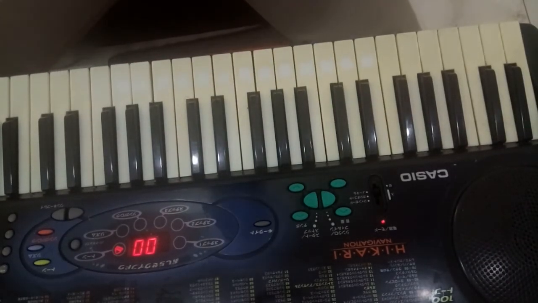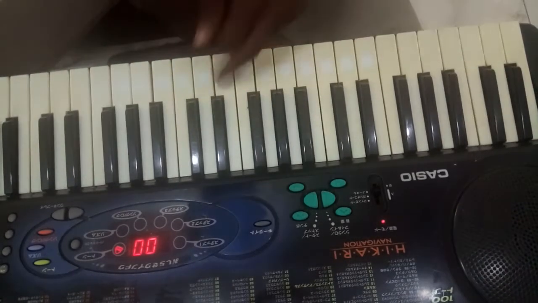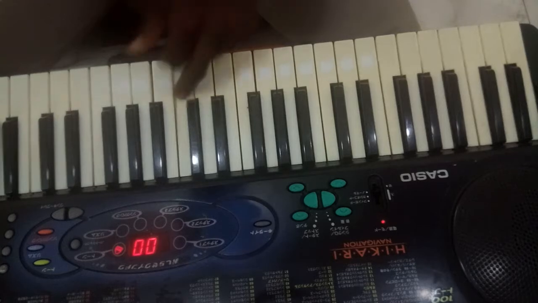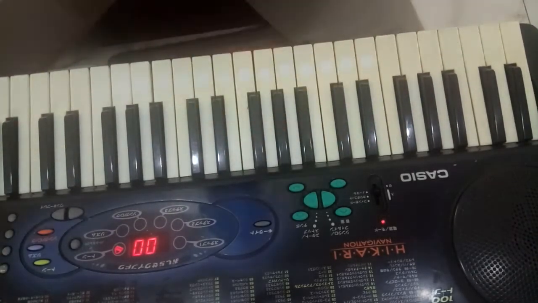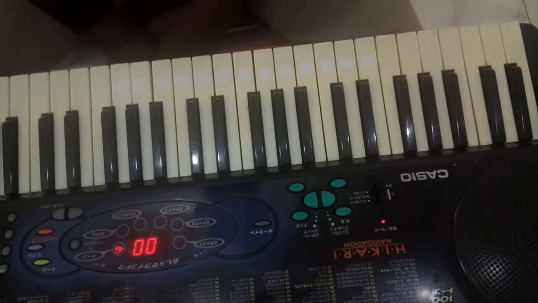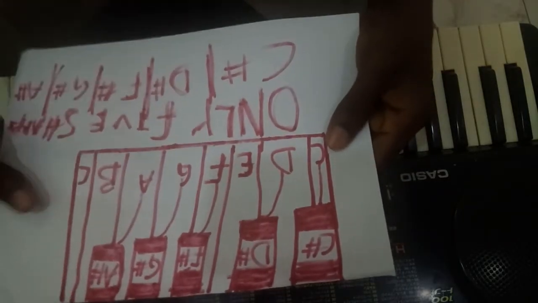Now, in order not to confuse yourself, as a professional keyboardist or musician, you cannot be saying at the same time C sharp, D flat, D sharp. You can't say that. You confuse yourself. You either use the sharp throughout or the flat throughout. What do I mean? Remember what I showed you? This is the sharp key. Now I didn't mix it up.